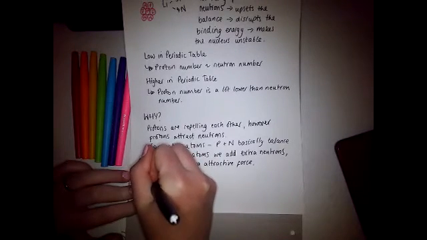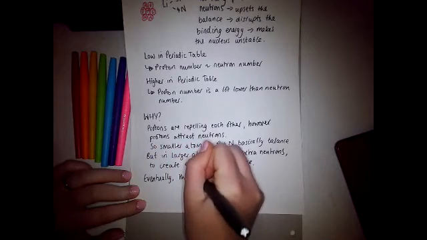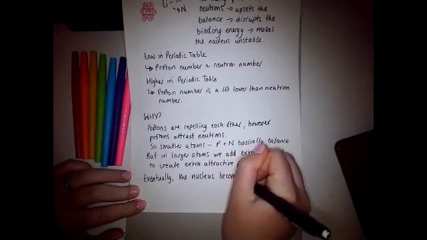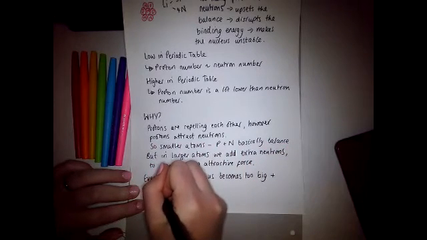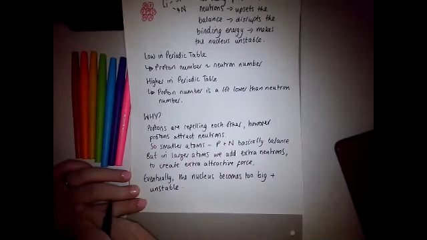So eventually, the nucleus becomes too big, and it becomes unstable. So it becomes too big and it becomes unstable.